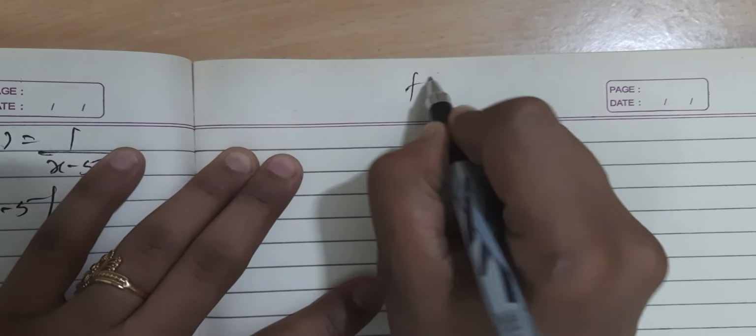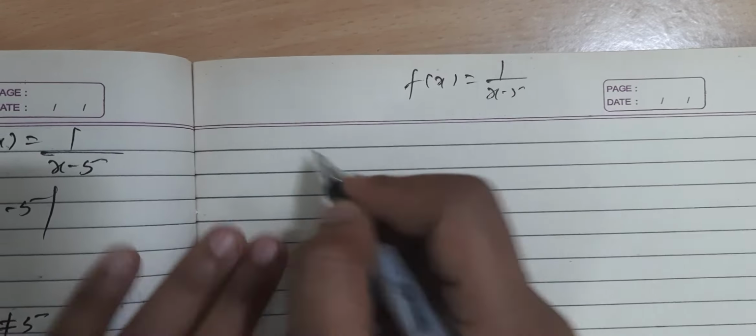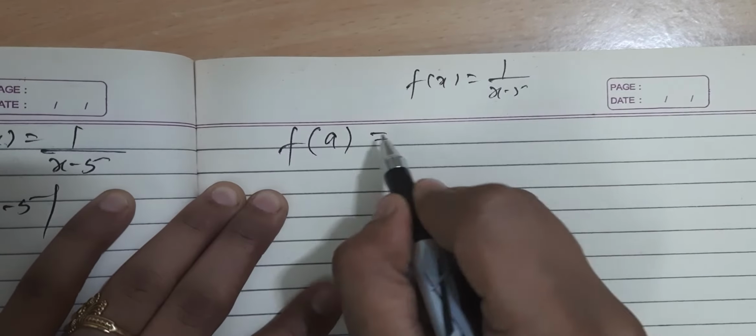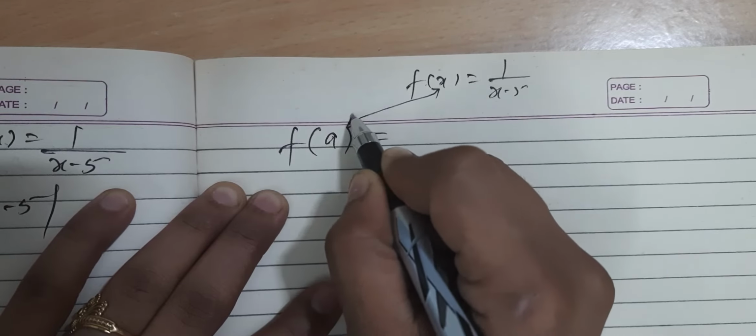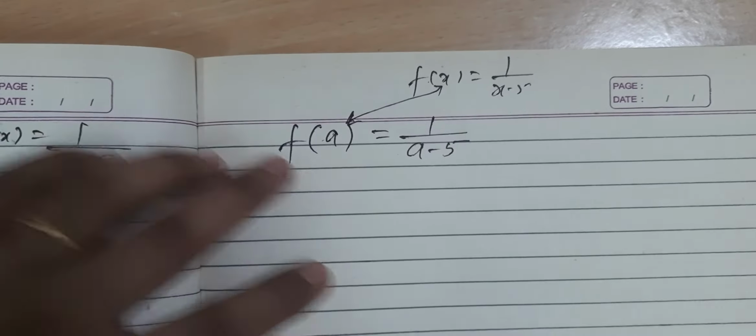So we are given f of x is 1 upon x minus 5. So now what we have to find? We have to find the value of the function at point A, f of A. Can you relate? Means now at the place of x, we'll put A only. So you'll get 1 by A minus 5.